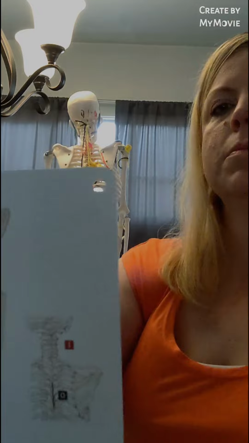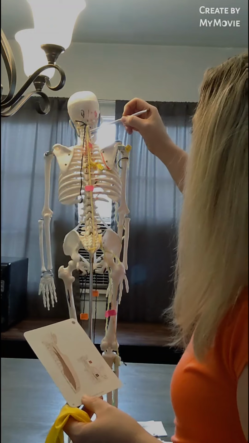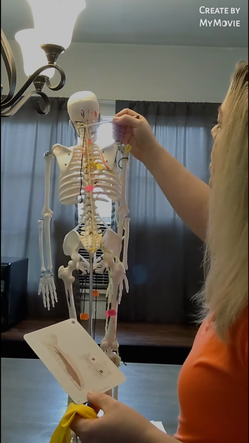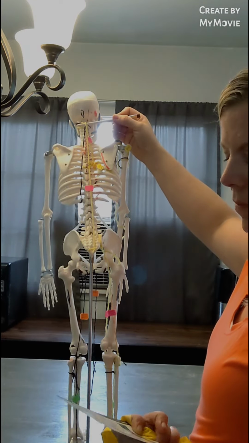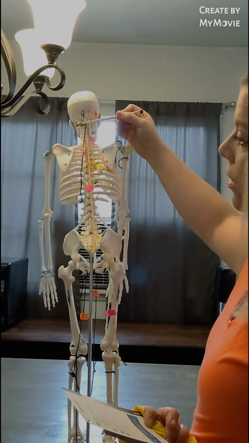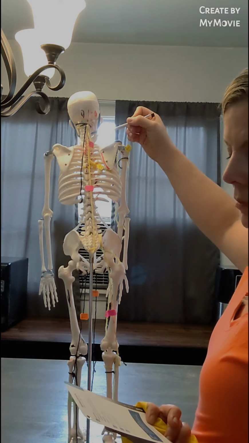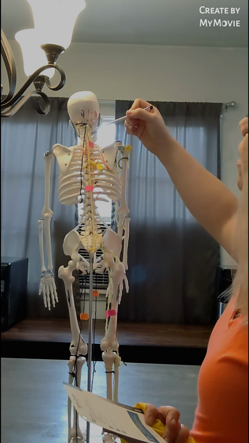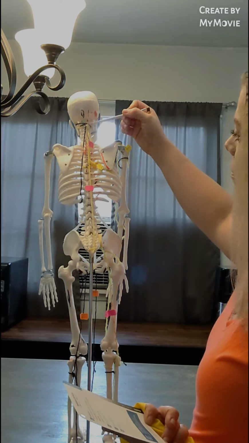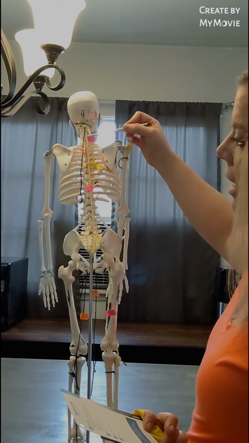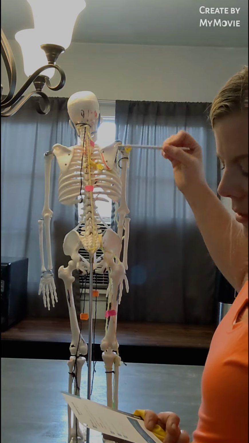So this is your splenius cervicis. Right here would be your splenius cervicis. The origin is the spinous process T3 through T6. And then the insertion is the transverse processes C1 through C3. So the insertion is actually on the top and the origin is more on the bottom of that muscle. And I have that muscle labeled, if you can zoom in on that.